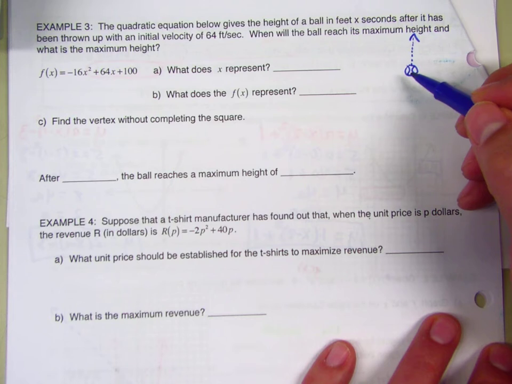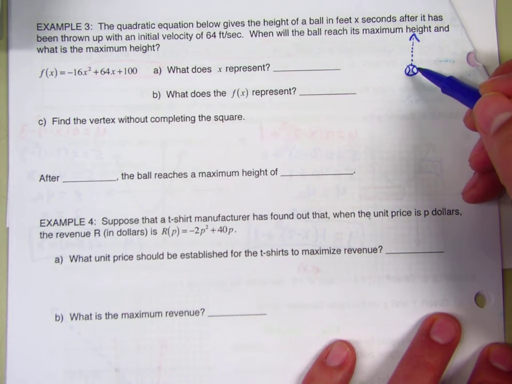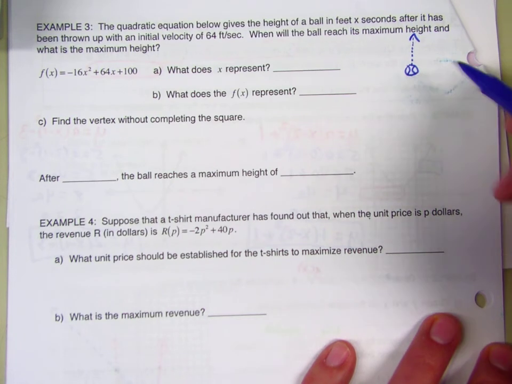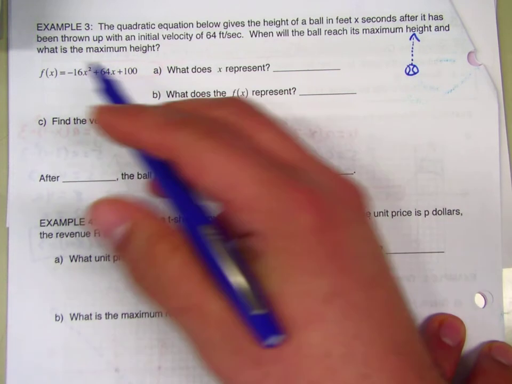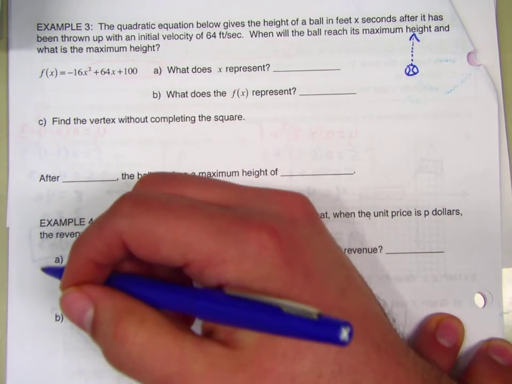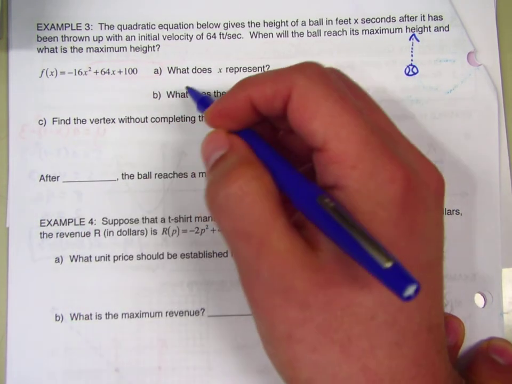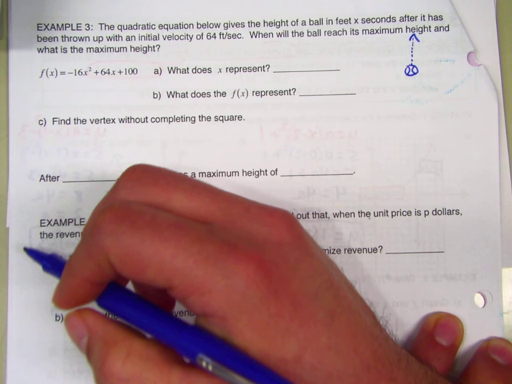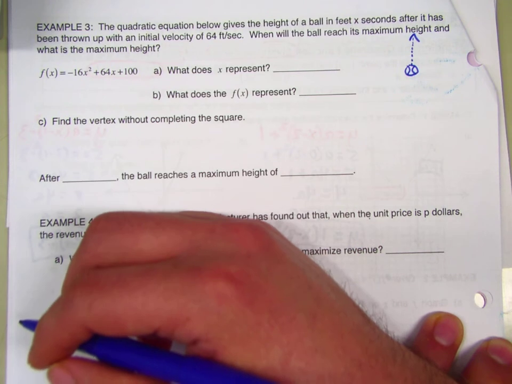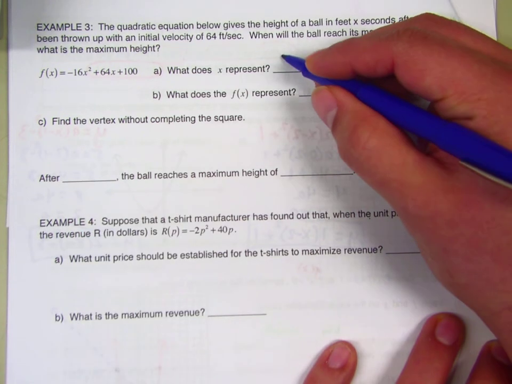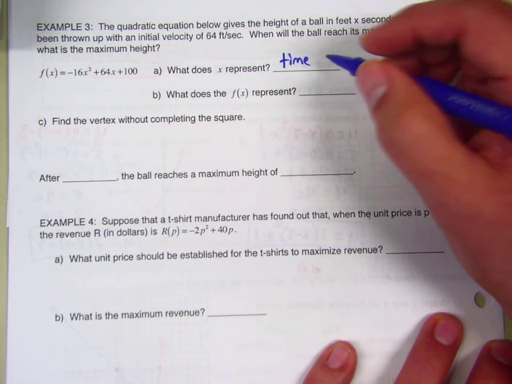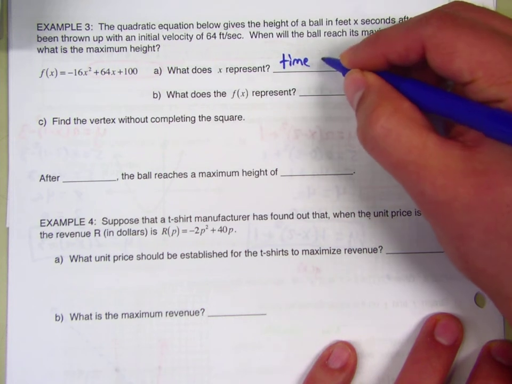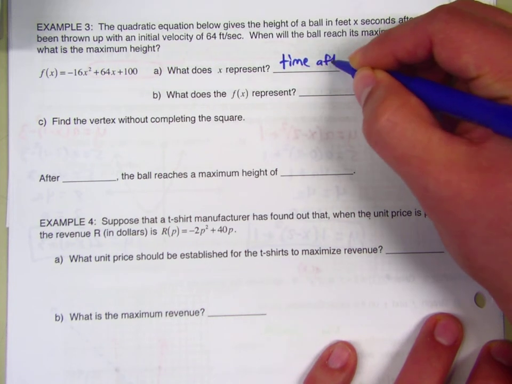All right, so we have a ball. I drew a baseball because that's the only ball I know how to draw. That was thrown up, and now they have a function here that models the situation. What does x represent? Seconds, so time. Let's be more specific: time after the ball is tossed.